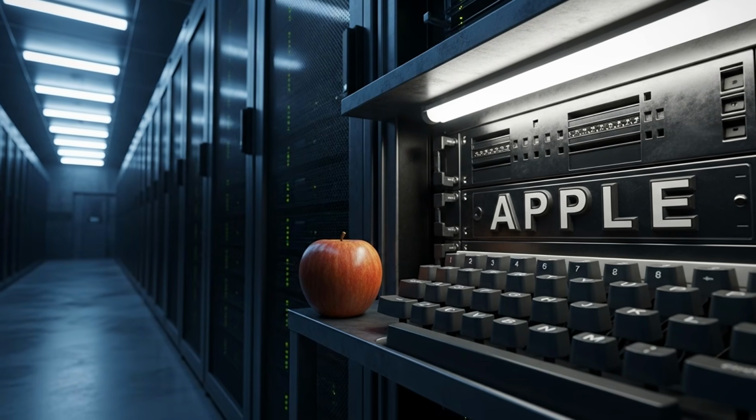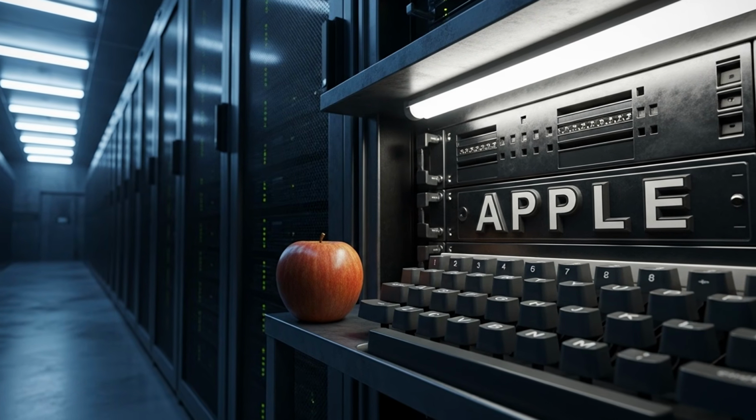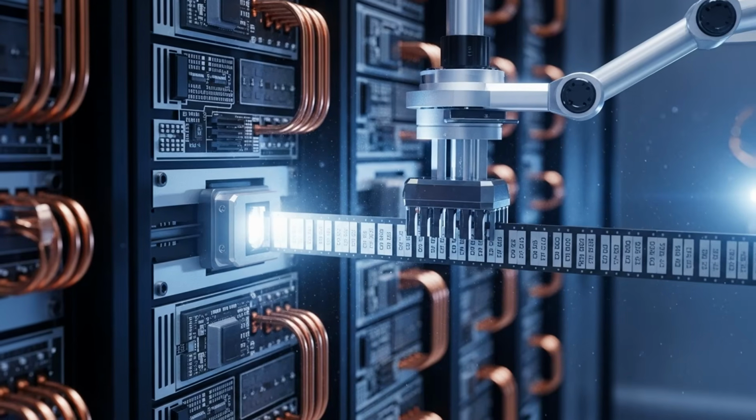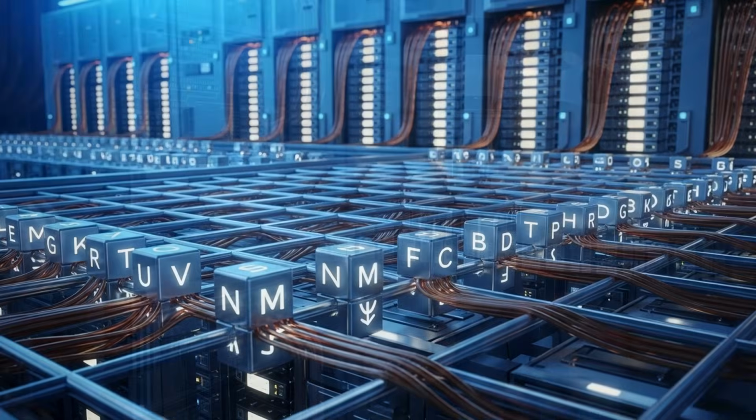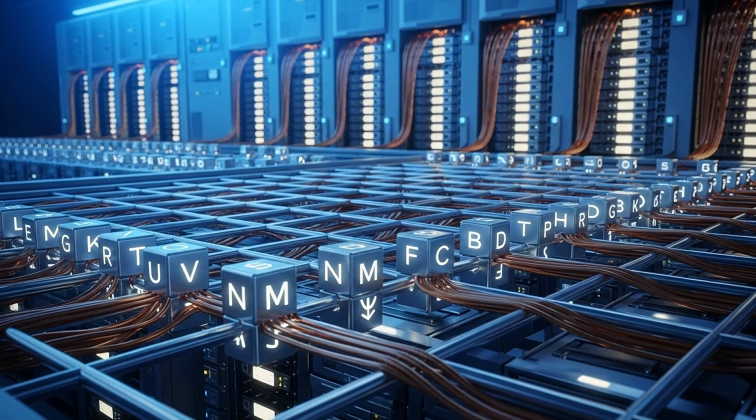Think about how a computer understands the word apple. It does not see a fruit. It does not taste sweetness. It sees a string of characters. To make sense of that, we convert words into numbers. This process is called an embedding.